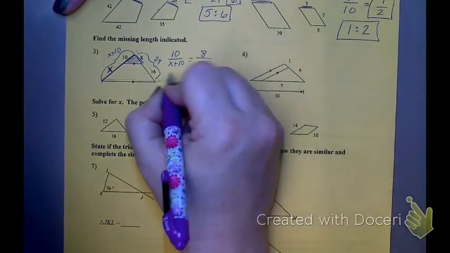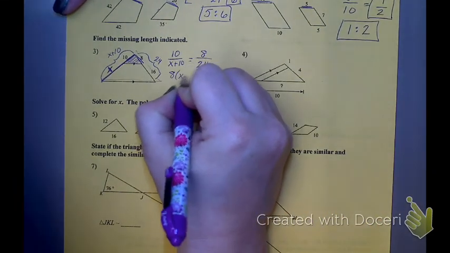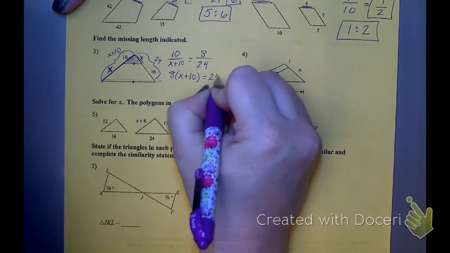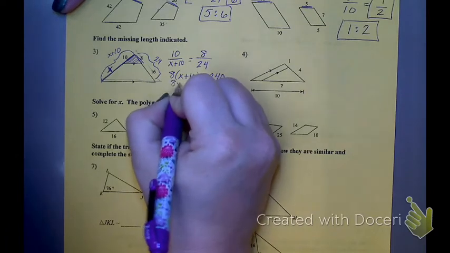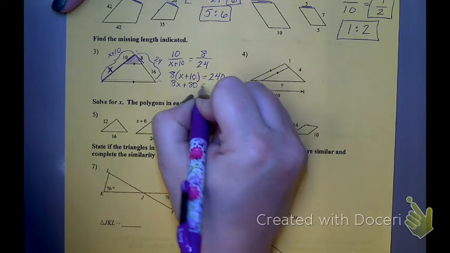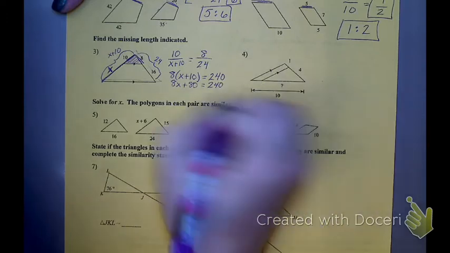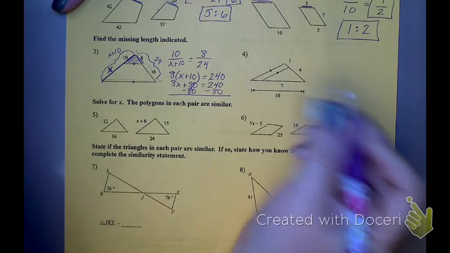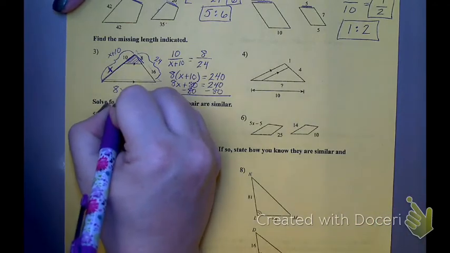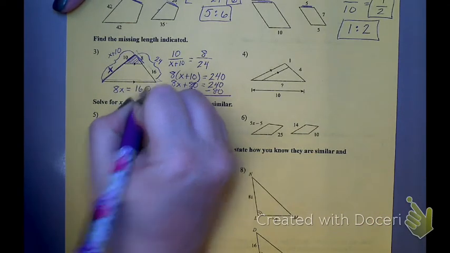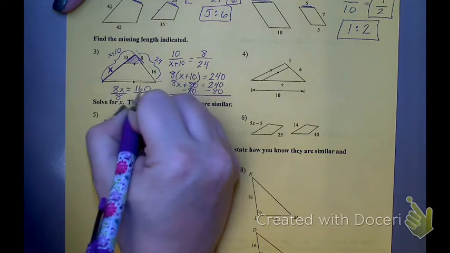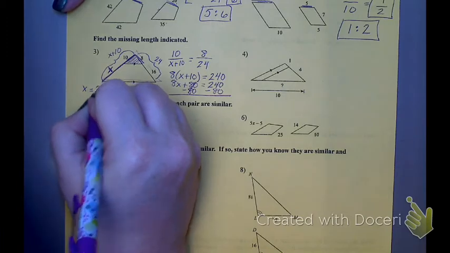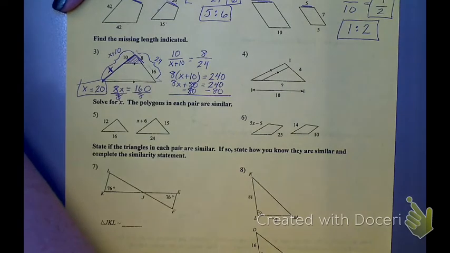I cross multiply. So 8 times x plus 10 is equal to 10 times 24, which is 240. It gives me 8x plus 80 equals 240. Subtract my 80. Running out of room here. That gives me 8x equals 160, and if I divide by 8, I get an answer of x equals 20. Sorry, I kind of ran out of room there.